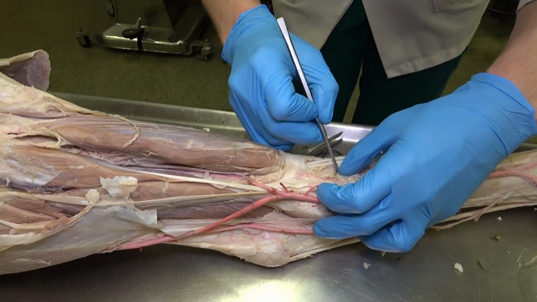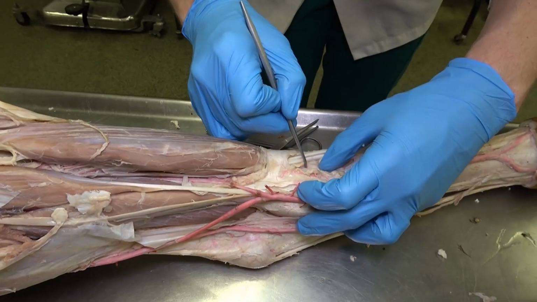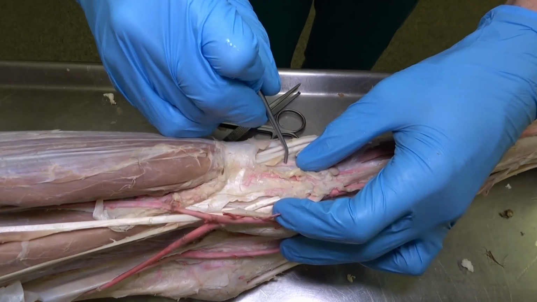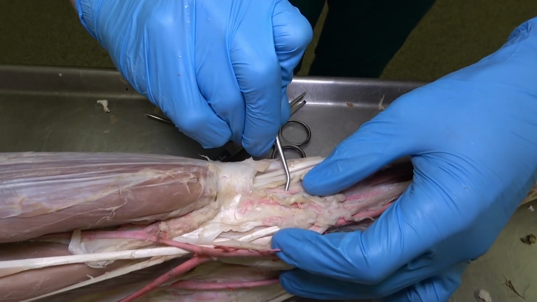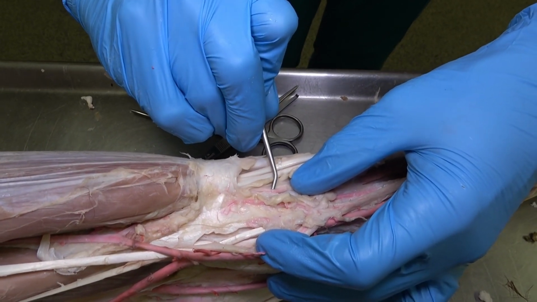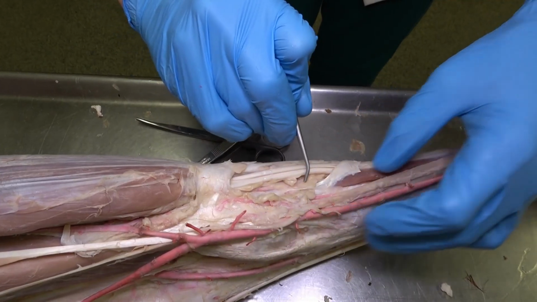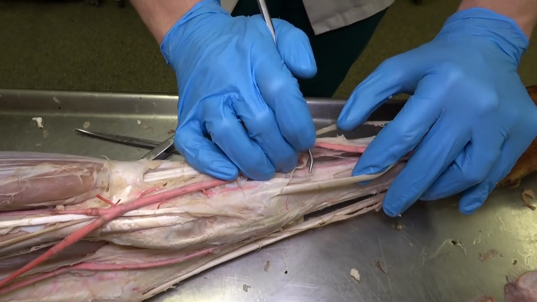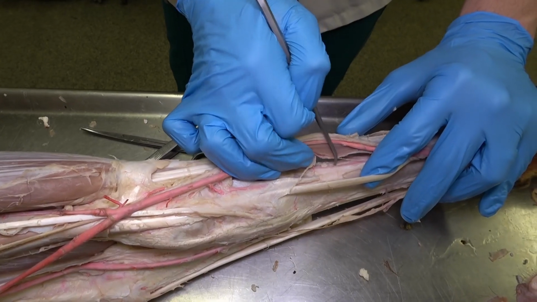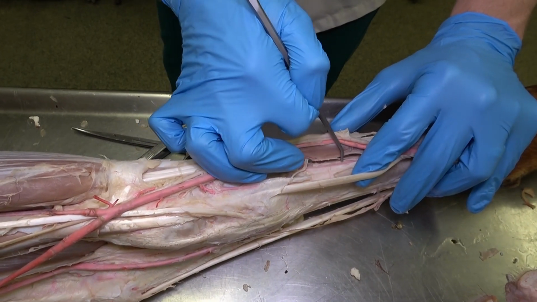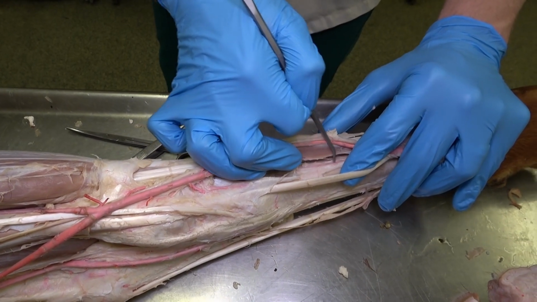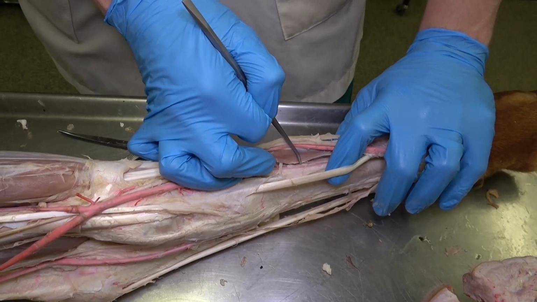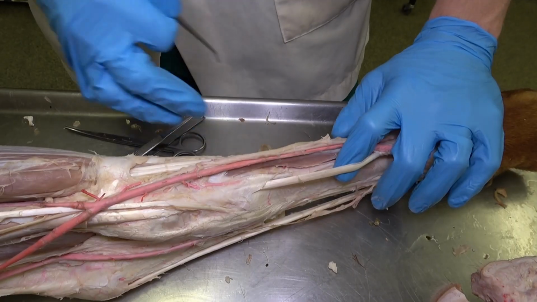If we get down here and look, we can see it in between all these tendons down here. It's this artery right here that's traveling over the dorsal aspect of the tarsus. The dorsal pedal then continues distally along the metatarsus as dorsal metatarsal artery 3. It's going to be traveling right through that dorsal longitudinal groove where metatarsal bone 3 and 4 fuse.